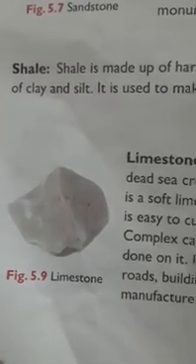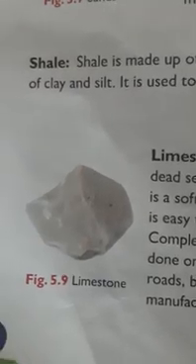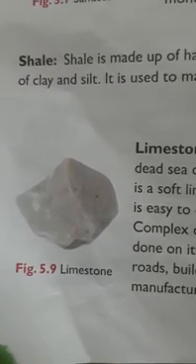Chalk is a soft limestone. The chalk which we use for writing, that is also a type of limestone. It is a soft limestone.